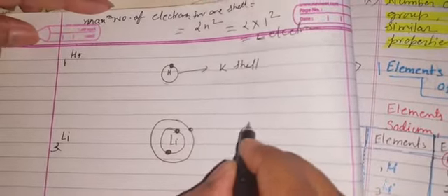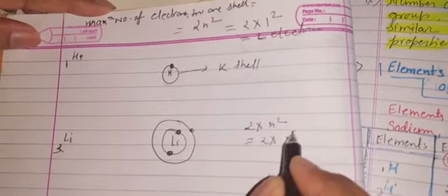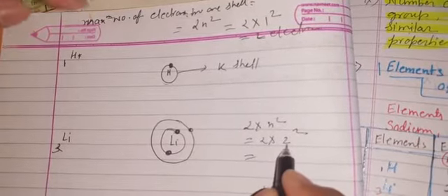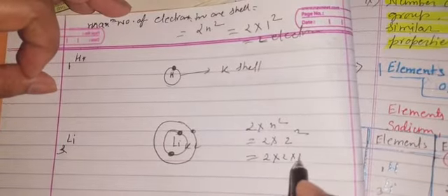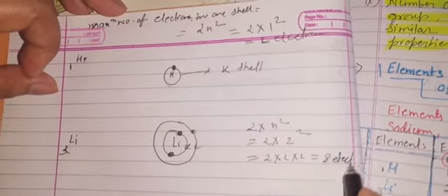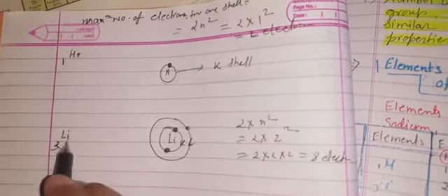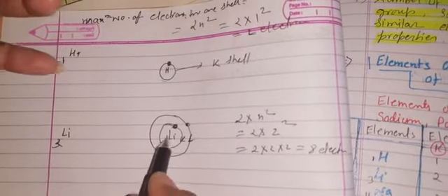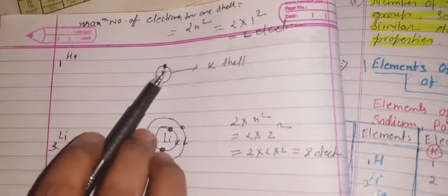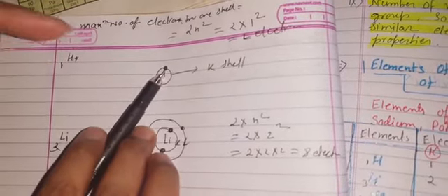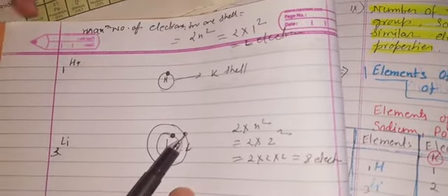And what about the second orbit? Again we will use the formula 2 into n square. For the second orbit, 2 into 2 square. Instead of n we have written 2 because the number of the shell is 2. This is K, this is L. So 2 into 2 into 2 is 8 electrons. A maximum of 8 electrons can revolve in the second orbit, that is in the L shell. Lithium has atomic number 3, so 2 are in the first orbit and the third one is in the outer orbit. Can you see, in the outer orbit of hydrogen there is 1 electron, that is the valence electron. Here again in lithium there is 1 electron, that is its valency.